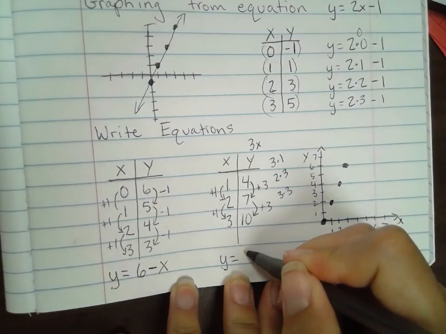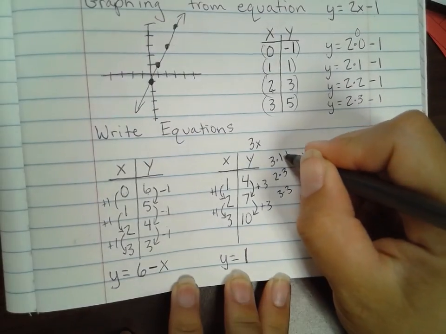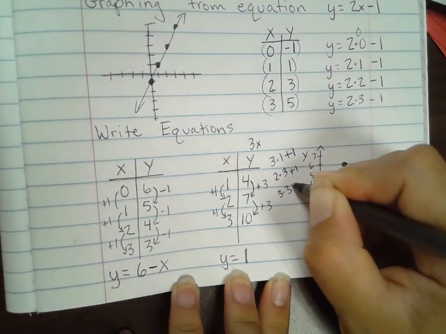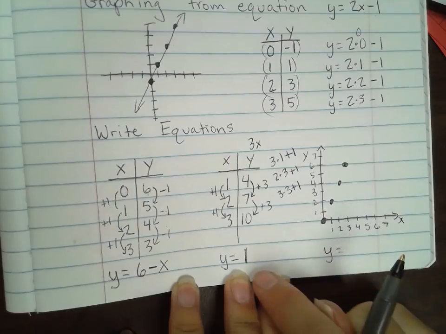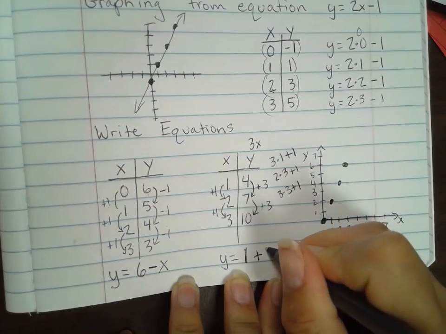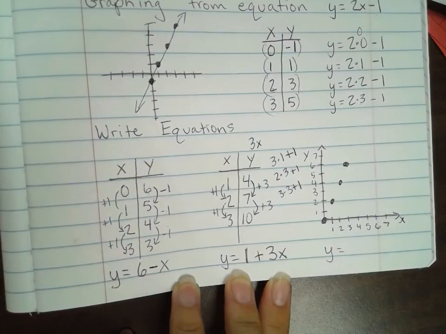What am I starting at? I'm starting at 1. Because I have to add 1 to each of these to make it become this number. So 1 plus our rate, which was 3, times our input.